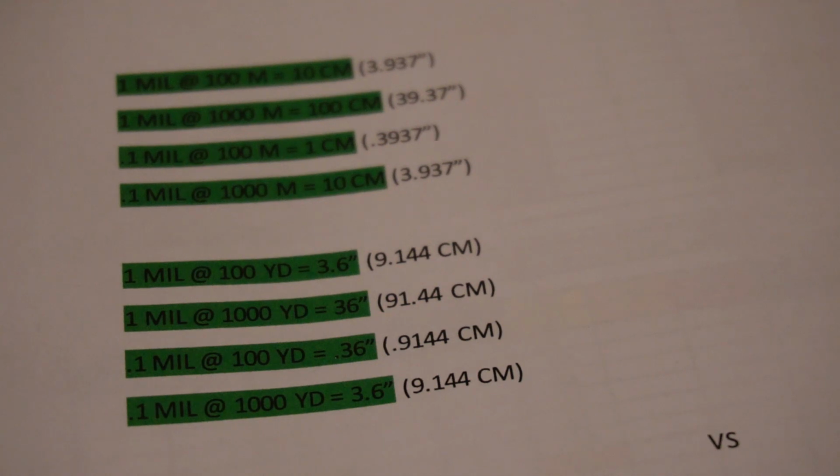Versus on Garen's rifle, he was using a minute of angle setup, and when we calculated it, it was supposed to be about 33 minutes of angle, but it ended up being 36 minutes of angle that he needed to come up. So as you can see, that's a much higher amount of numbers to keep up with, and turns in the dial.